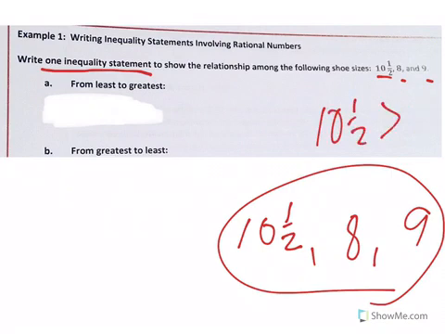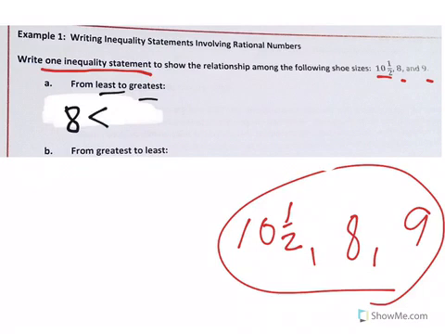We have to make sure we put these basically in order. So we're comparing them and we're also ordering them. If we're going from least to greatest, the smallest number is 8, and that is less than the next number up, which would be 9, and that is less than the next number up, which would be 10.5.